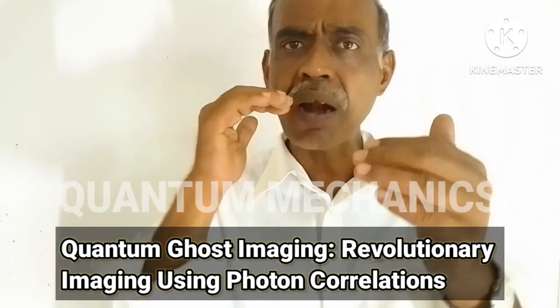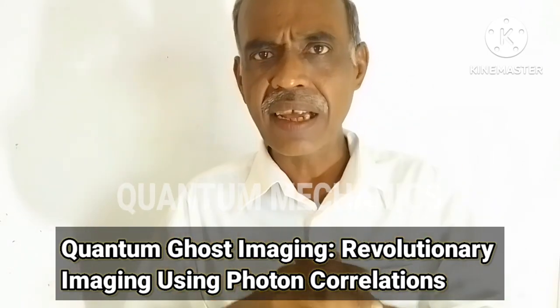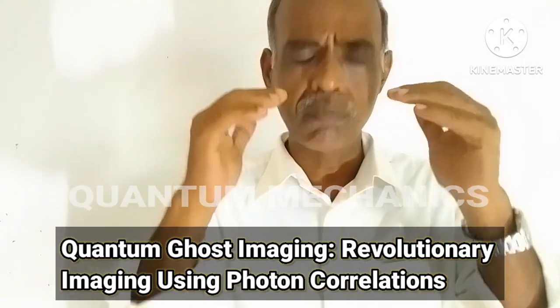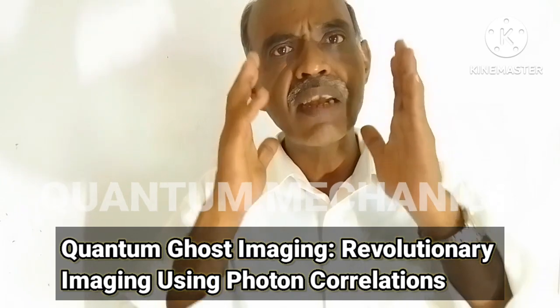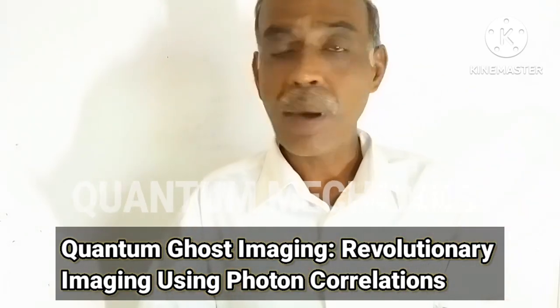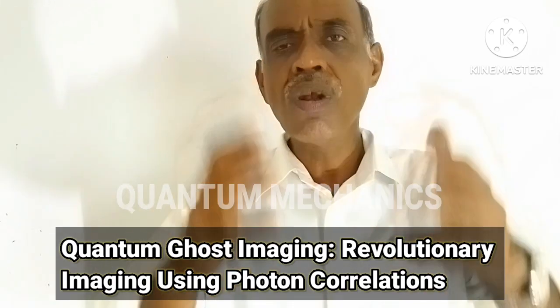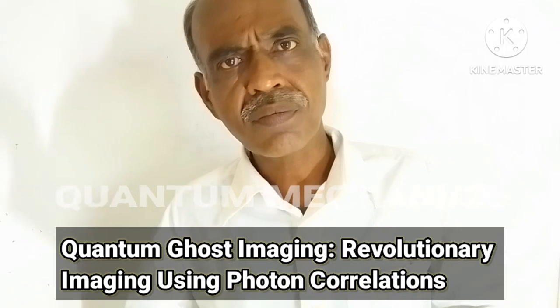How? Because the photon particles are entangled. The position of the signal photon is not detected by the bucket detector. It detects only whether the photon particle is present or not.